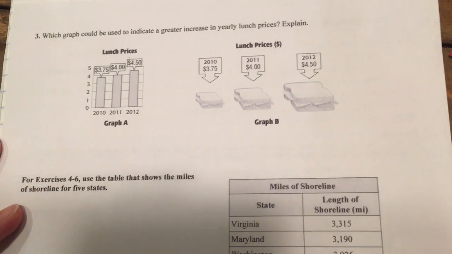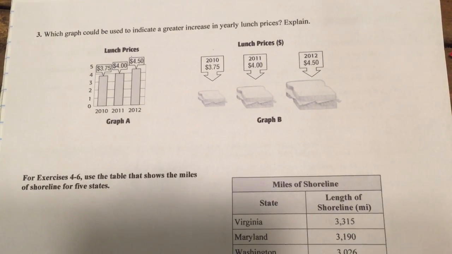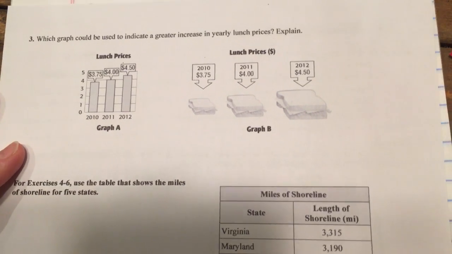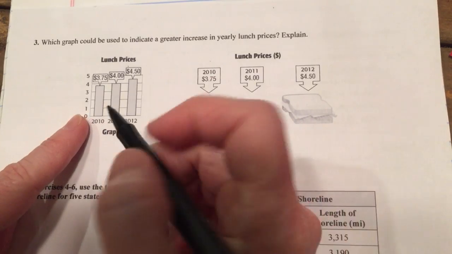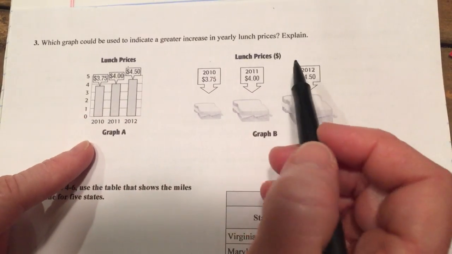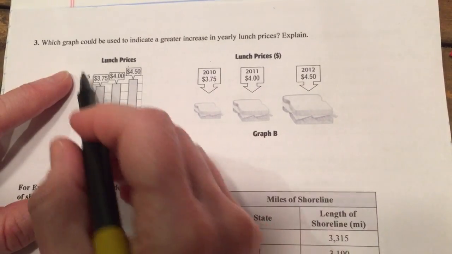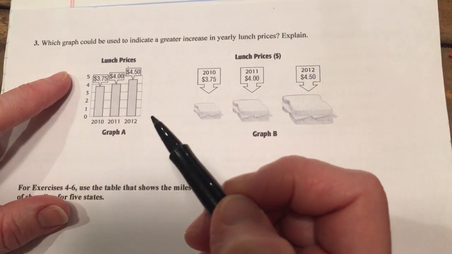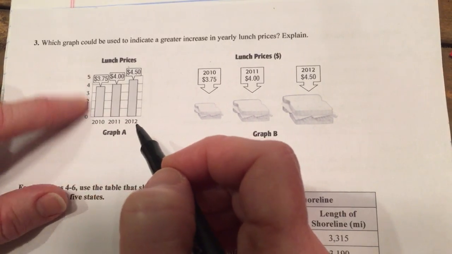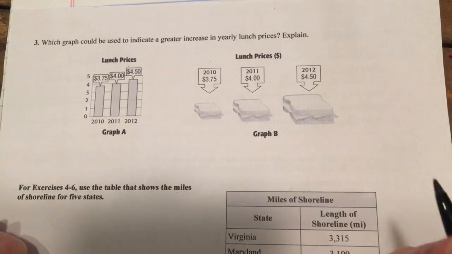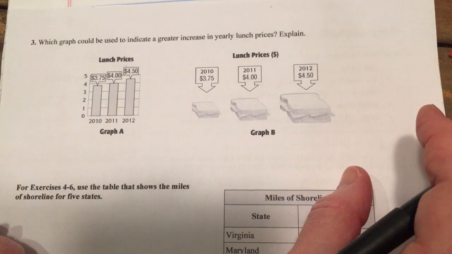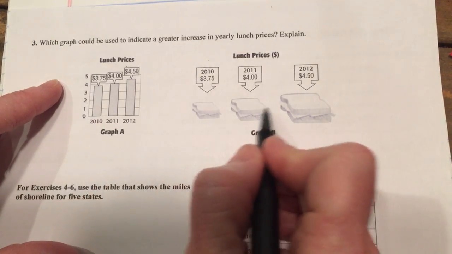If we turn this over, on the back it says, which graph could be used to indicate a greater increase in yearly lunch prices? Explain. We have two different types of graph. The first one is a bar graph of lunch prices. I can see that my bar graph has been labeled, so that's good. I've got the years here and the prices here. Same thing here, I've got year and prices. So they've labeled everything. The difference is in the size of the graphics.